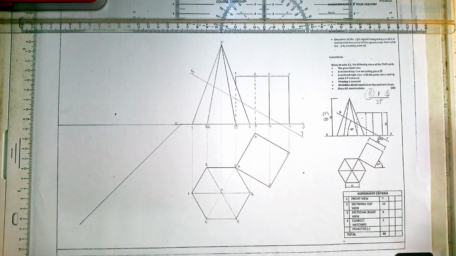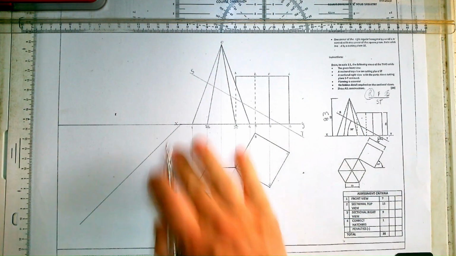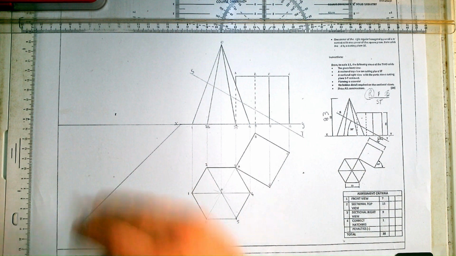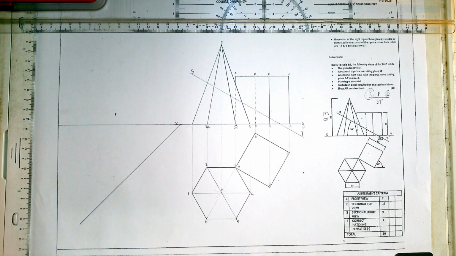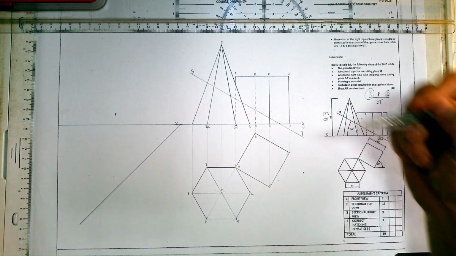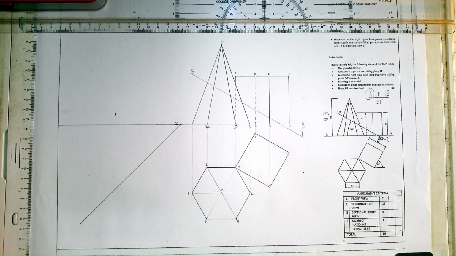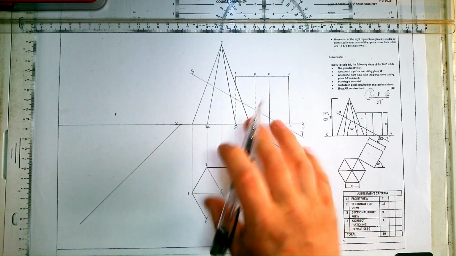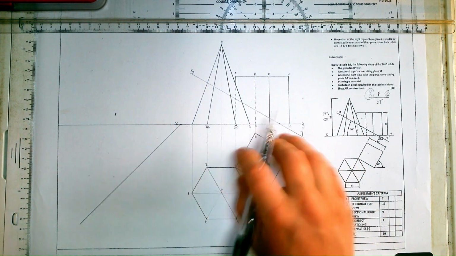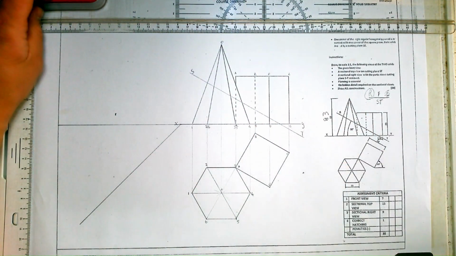Okay, so as you can see, I've drawn the given front view and the given top view, and also my 45-degree line, which I'm going to use to do my right sectional view later. Firstly, I'm going to focus on my top view. Now remember, it's important, don't focus on both objects at the same time. Firstly, I'm going to do the square.